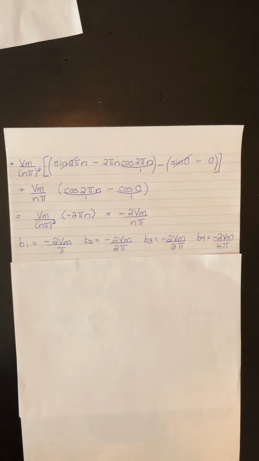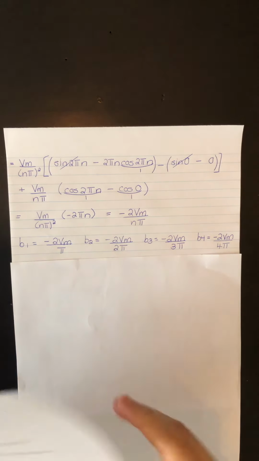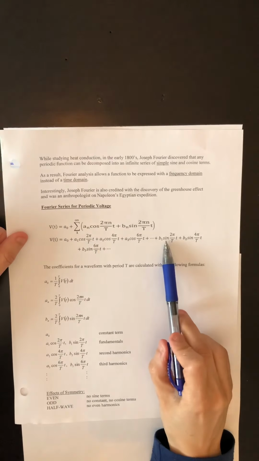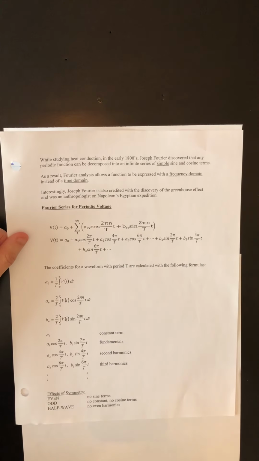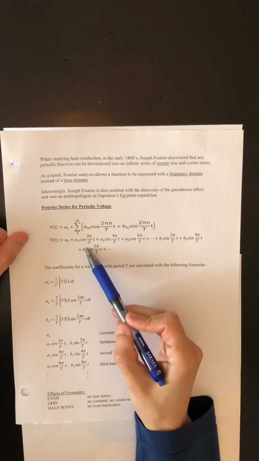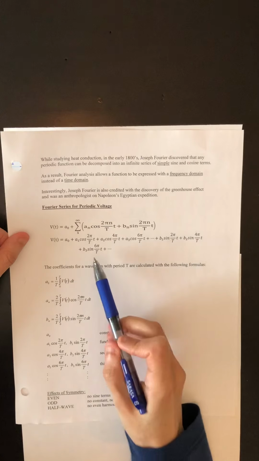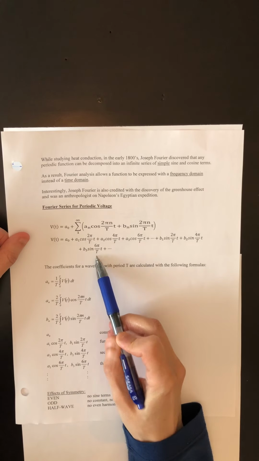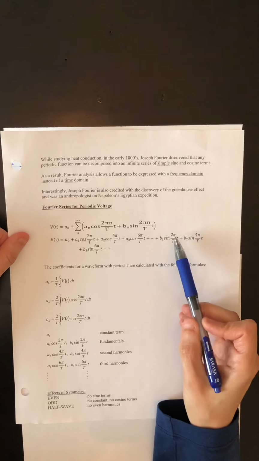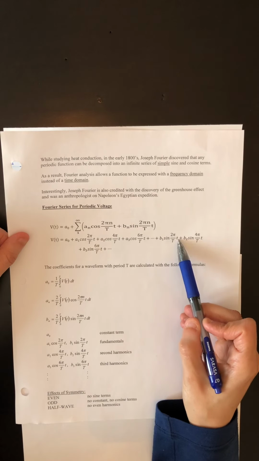Okay, so now we can finally write out the full Fourier series expression. We're going to have these terms. So the values we just worked out are the coefficients themselves, and they will have the following sine terms stuck to them. So B1 has the sine of 2 pi over capital T times little t.